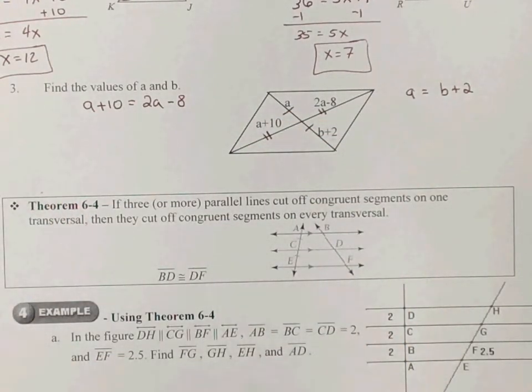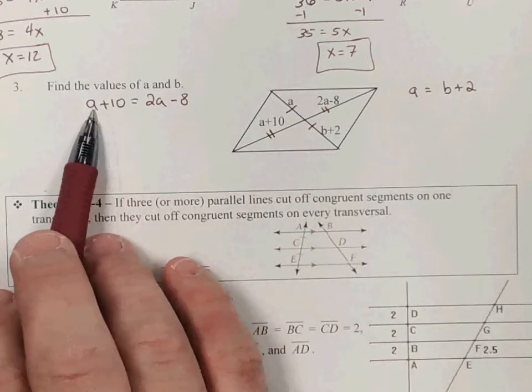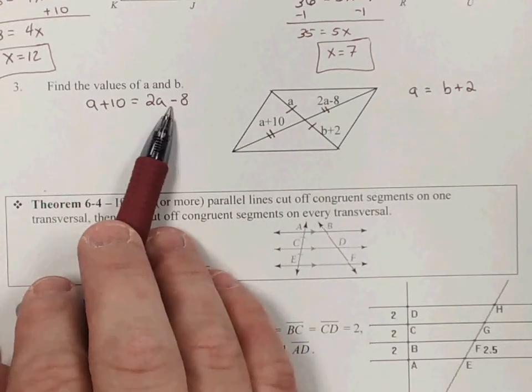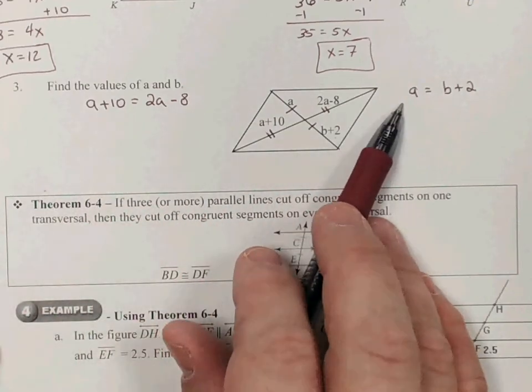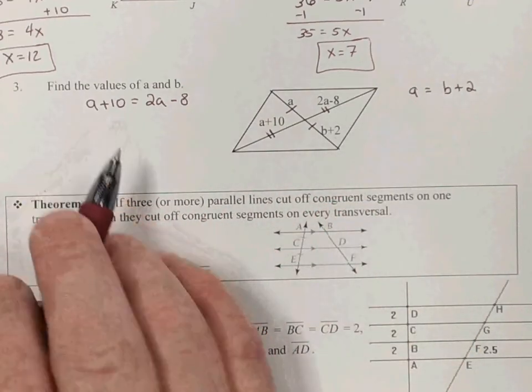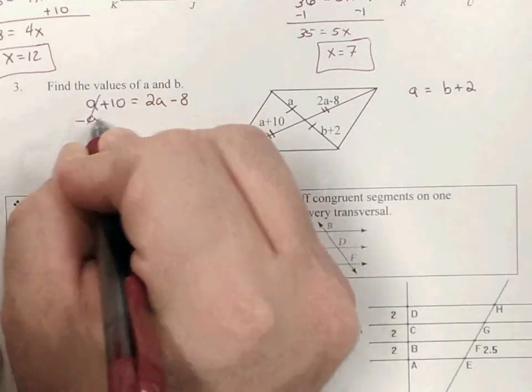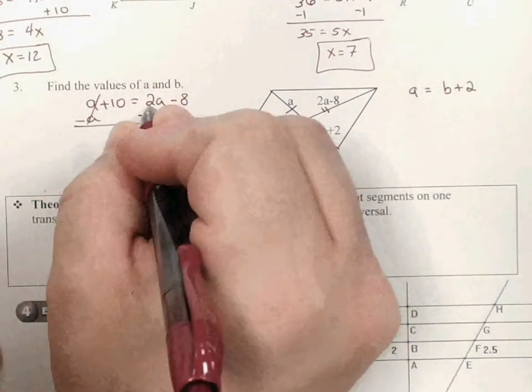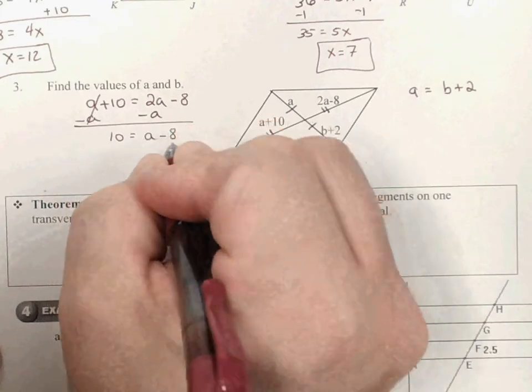Well, which one of these can we solve for first? We have to figure out one of the variables. Hopefully you're talking about this equation here. We can solve for a, and then we can plug it in to figure out what b is. So I'm going to subtract a on both sides. 10 equals a minus 8.